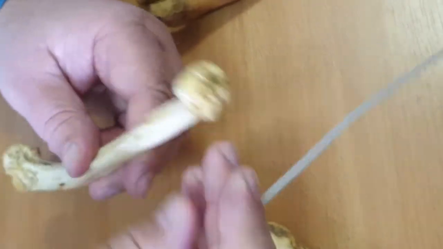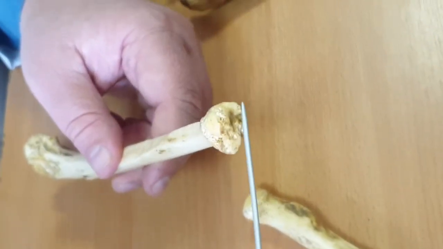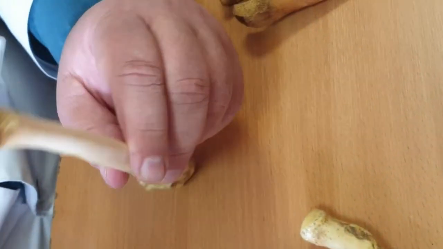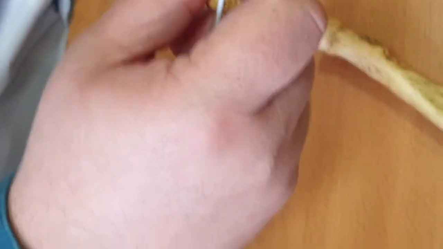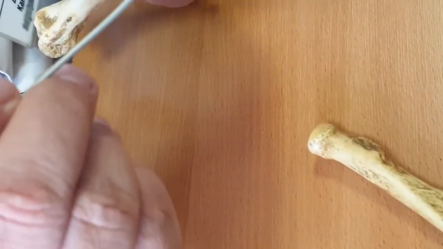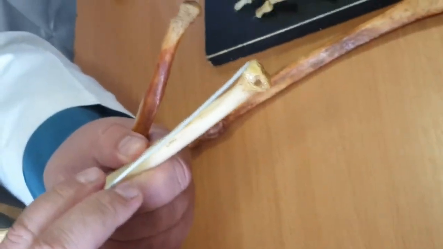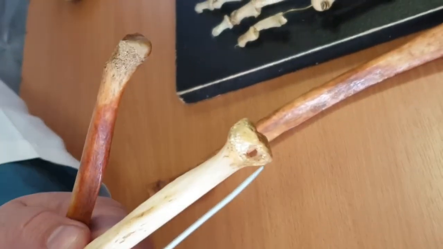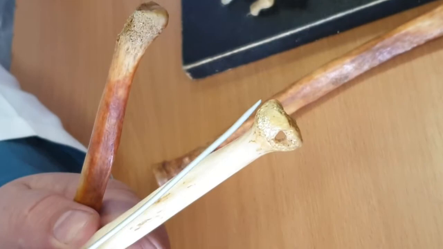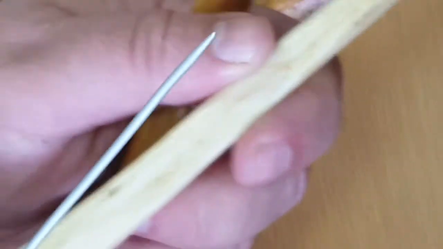The distal end has the head of the ulna, caput ulnae. Here is a small process, the styloid process, processus styloideus. And this articular surface on the border of the head is called circumferentia articularis.